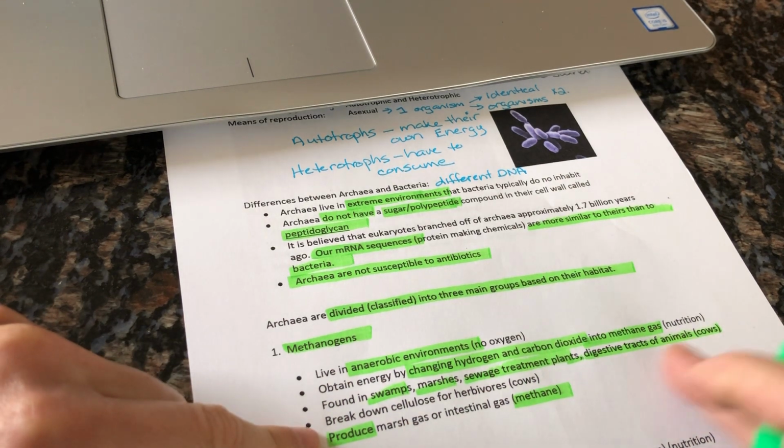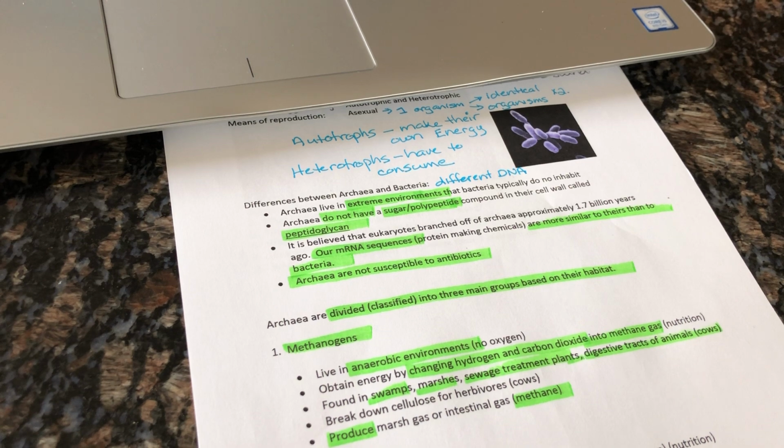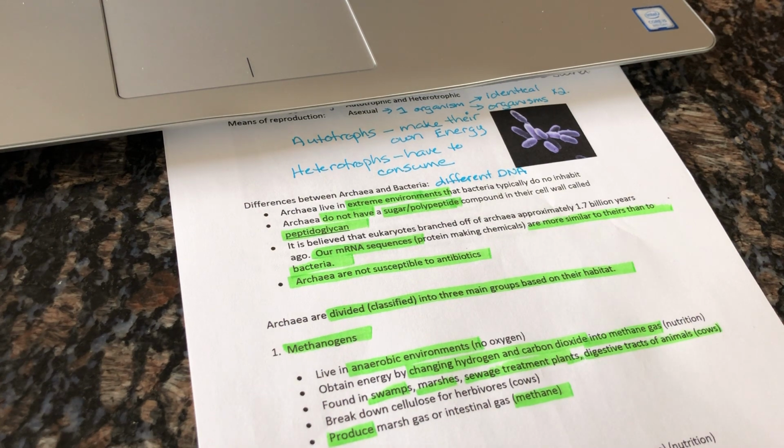And why are they in the cow? Because they're helping to break down cellulose for herbivores. You and I can't digest cellulose. We'll talk about that when we get to the next unit. We used to be able to with our appendix, but the appendix doesn't serve that purpose anymore. But cows are still able to chew grass and digest cellulose.